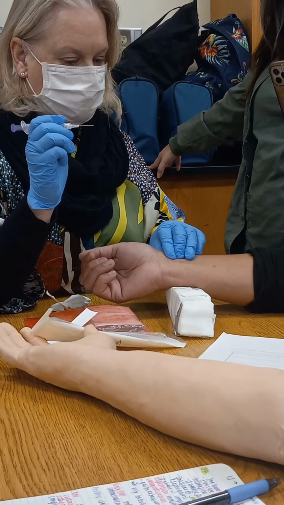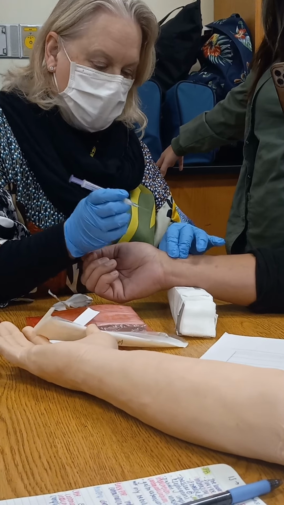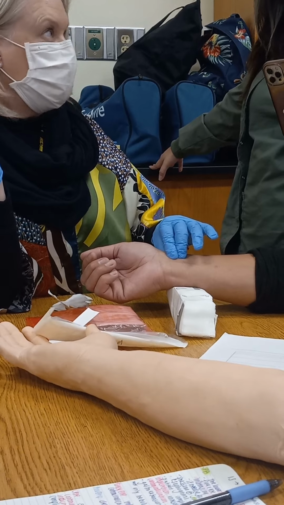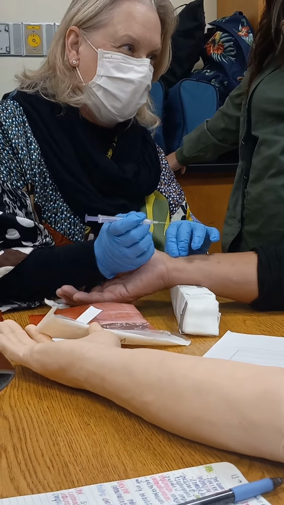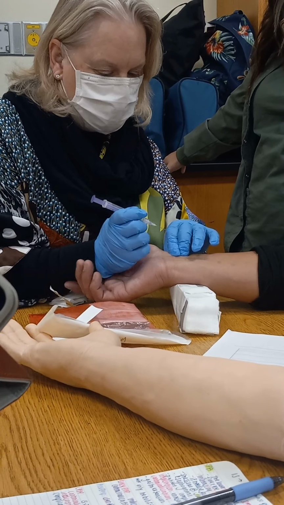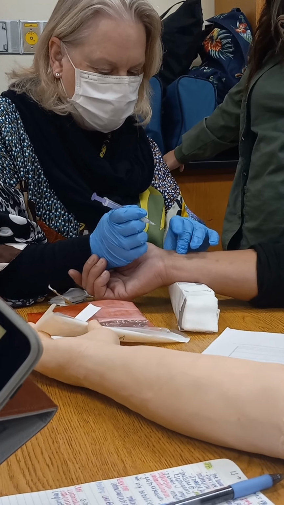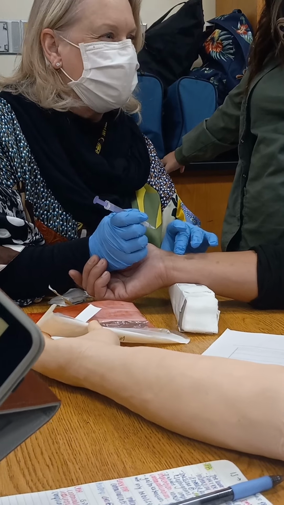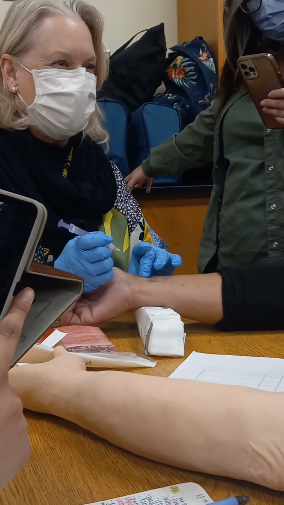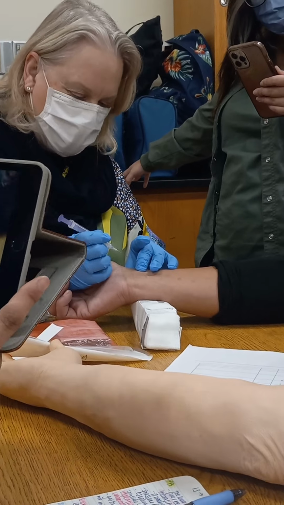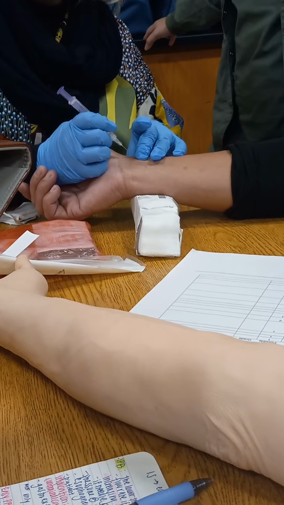Palpate. What I do is I put the index and the middle finger down and palpate it. Okay, relax your wrist, it's okay. Oh, you got nervous. It started getting faster and faster. Aww. Okay, I'm not gonna stick it, but I'd go right underneath my middle finger.